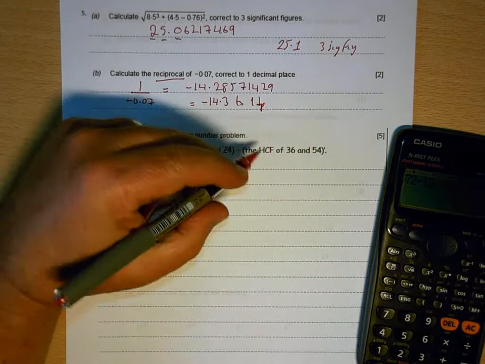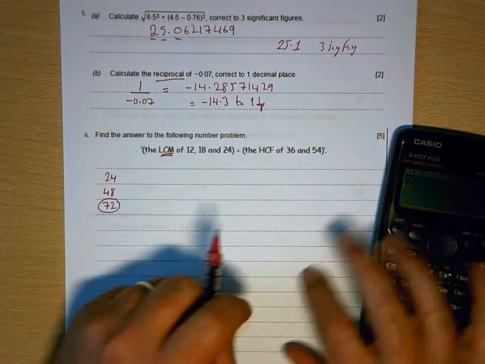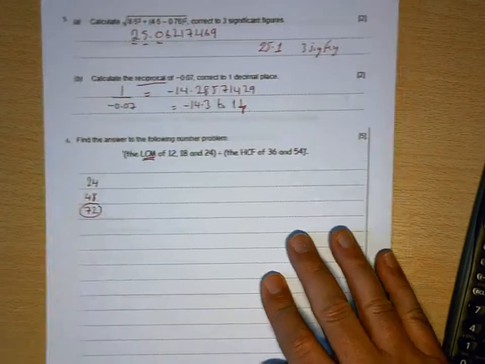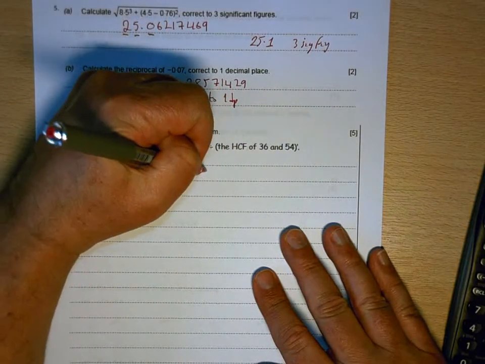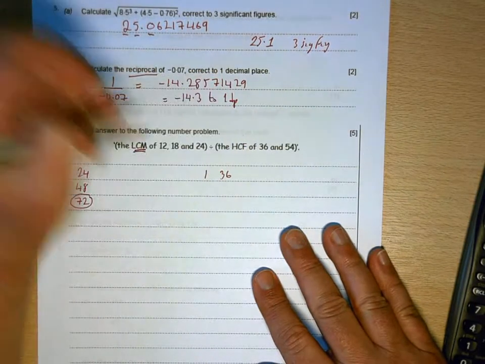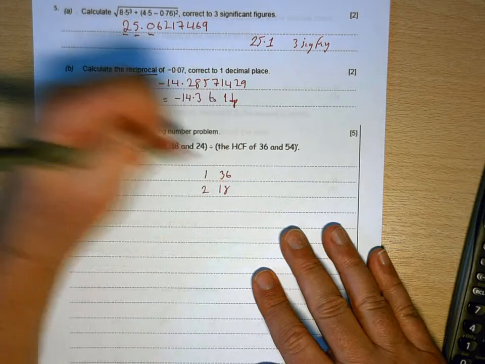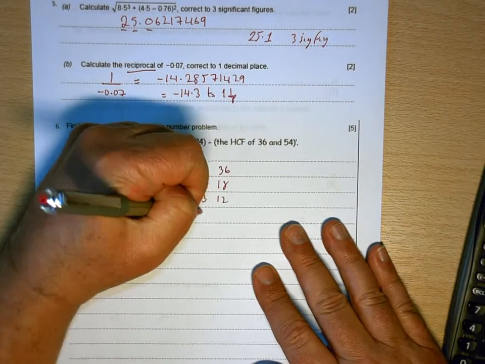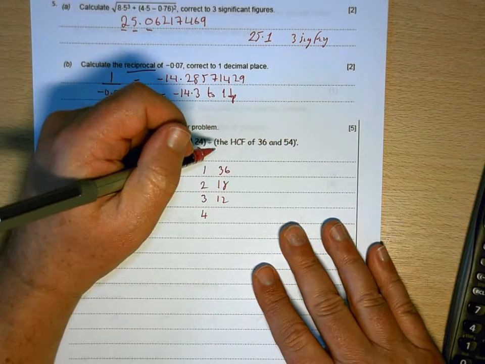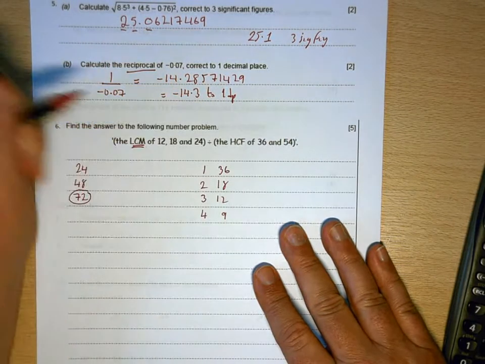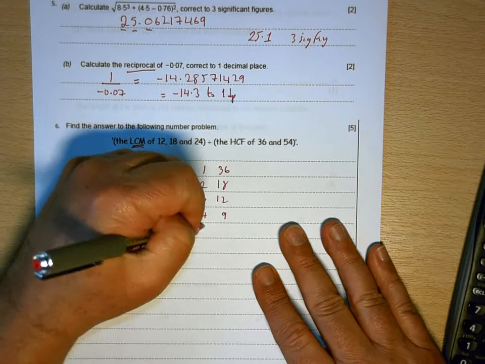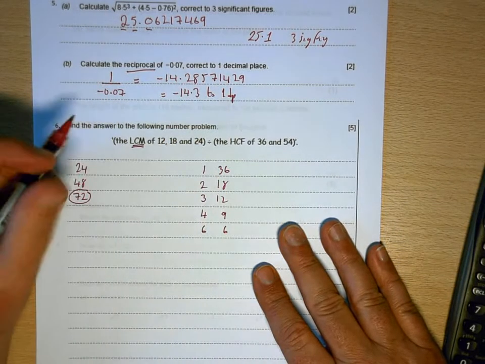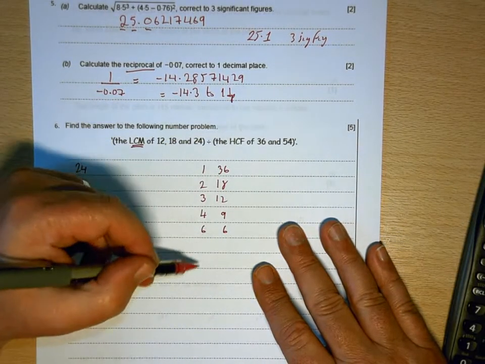Then we want to work out the highest common factors. So we did the common factors in the previous question. So with 36, I've got 1 and 36, I've got 2 and 18, I've got 3 and 12, I've got 4 and 9, 5 doesn't, 6 sixes. So once I get the 6 sixes, they're going to repeat after that.